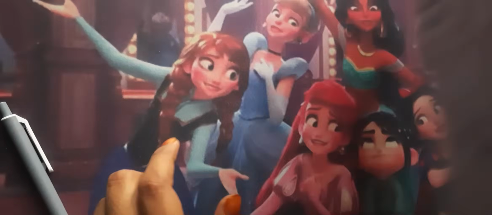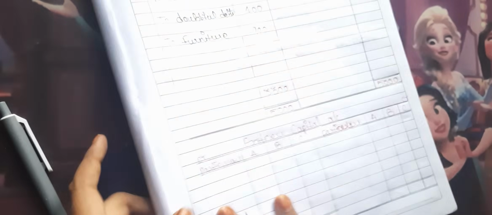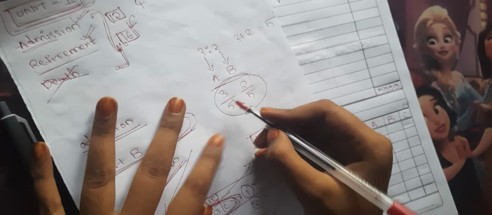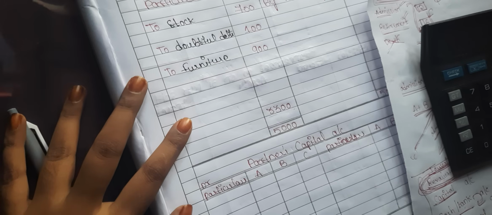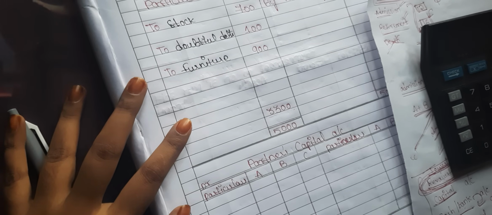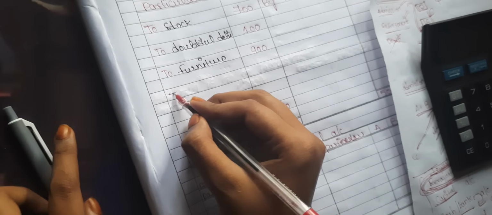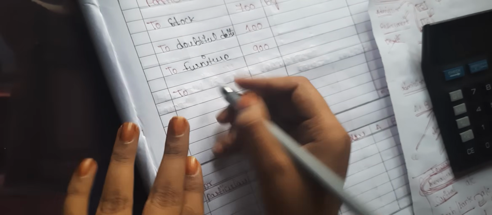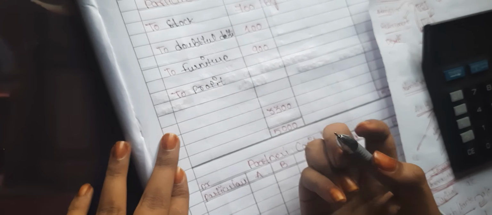The partners are A and B, right? So we need to distribute this 3300 to these partners in the ratio of 3:2. For A it is 3/5, for B it is 2/5. So we are going to distribute this amount to both the partners, to revaluation profit.